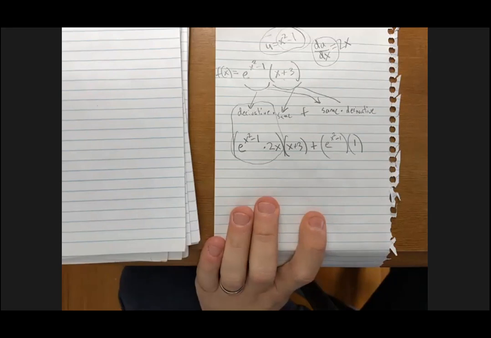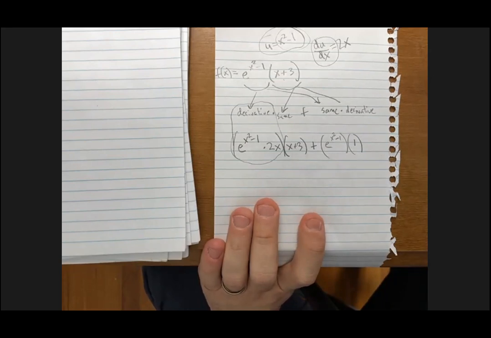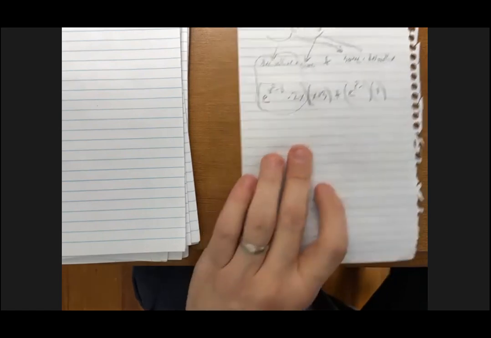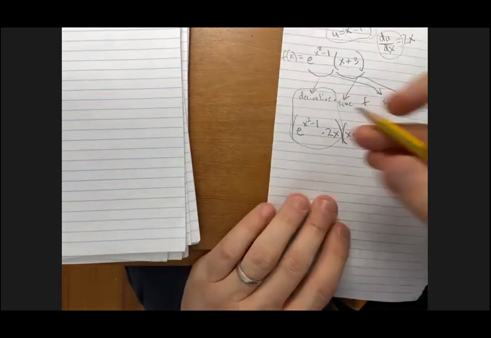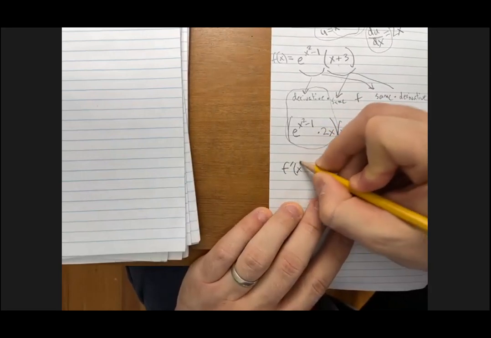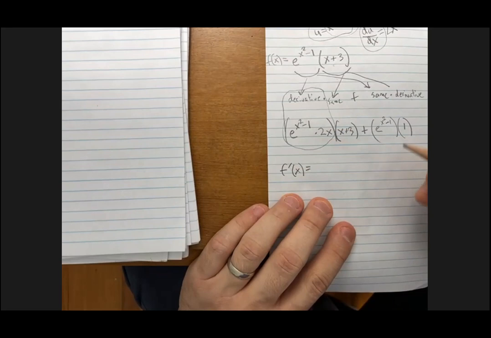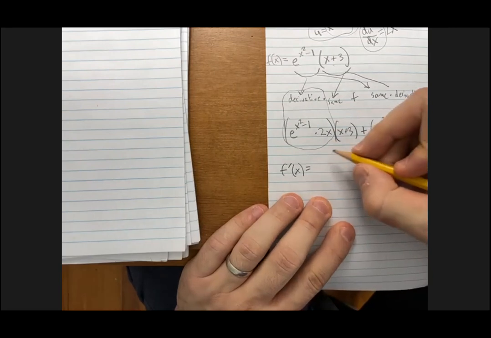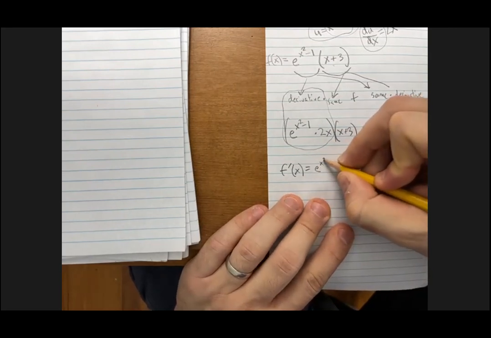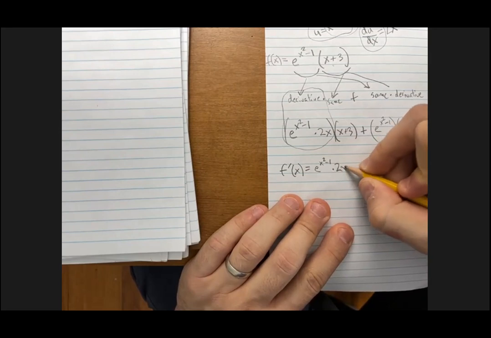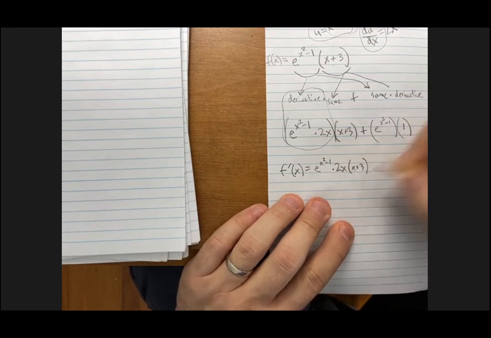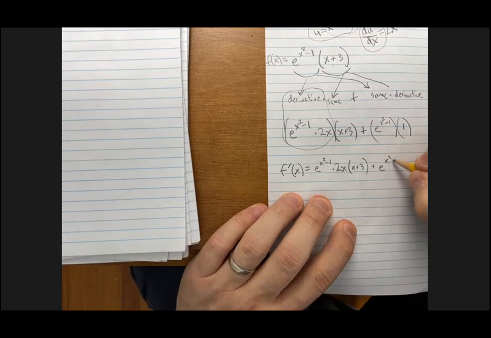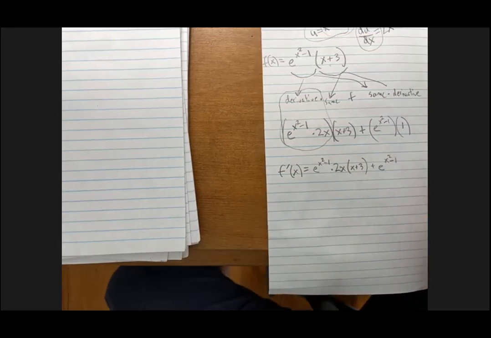This is the answer. I apologize if I went kind of quickly. You may have to review this a little bit outside of class, but at least let me get you a definitive answer to this problem. f prime of x equals, I'll just write it as it is: e to the x squared minus 1 times 2x times x plus 3, plus e to the x squared minus 1.